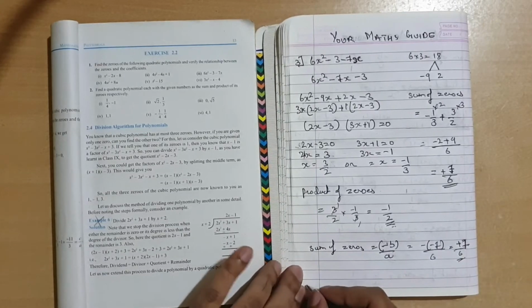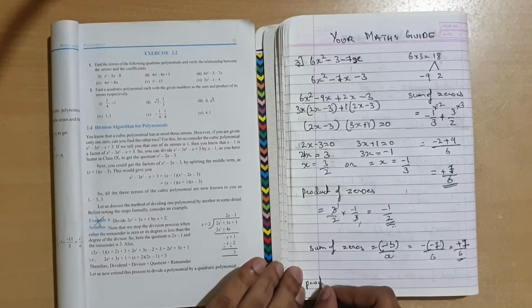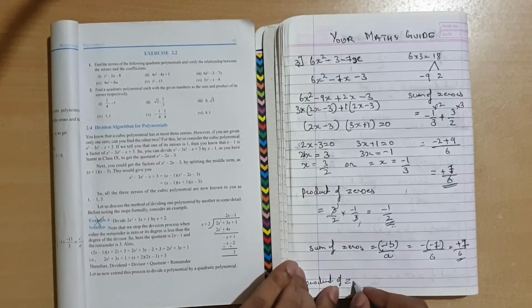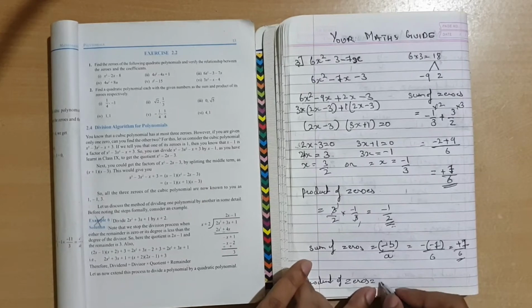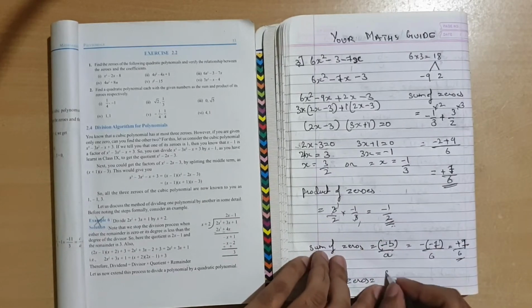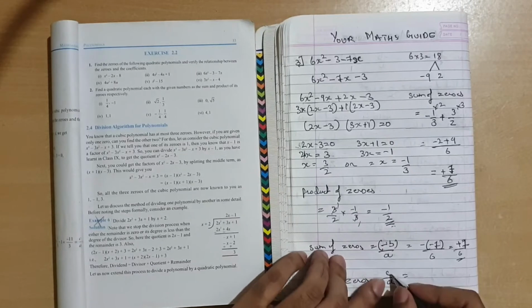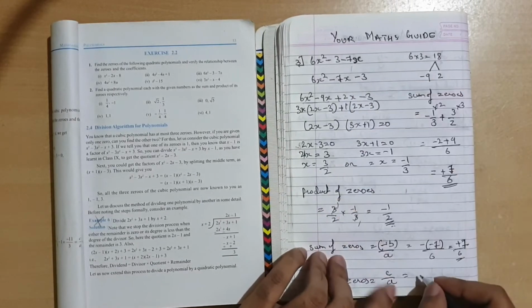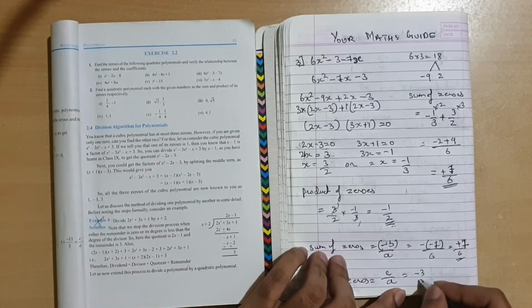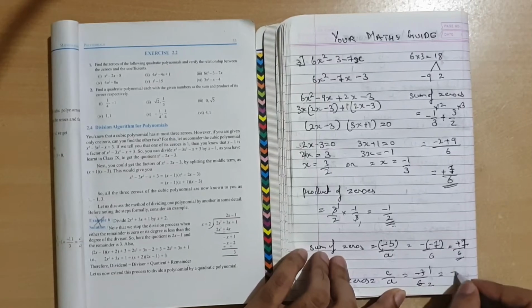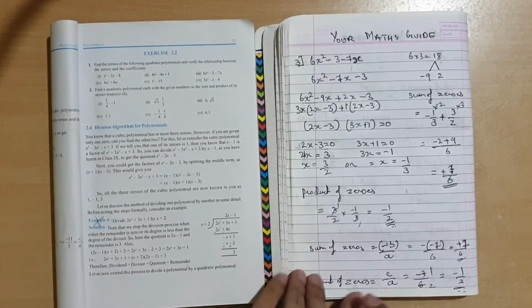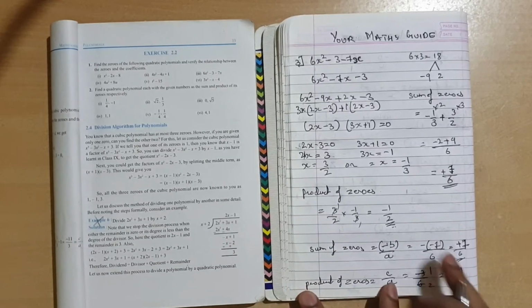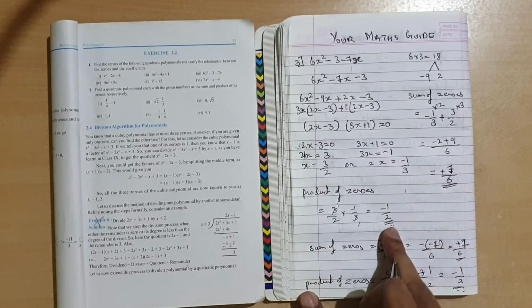So product of zeros is c by a. So what is the c in this equation? Minus 3. So minus 3 by a, what is your a? 6. So 3 ones are 3 twos are, so minus 1 by 2. So see here guys, product of zeros by formula and product of zeros by factorization, we got the same, so this sum is correct.